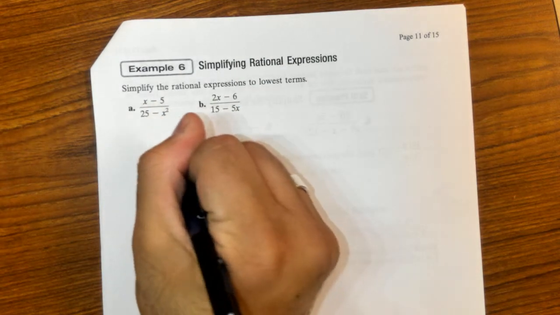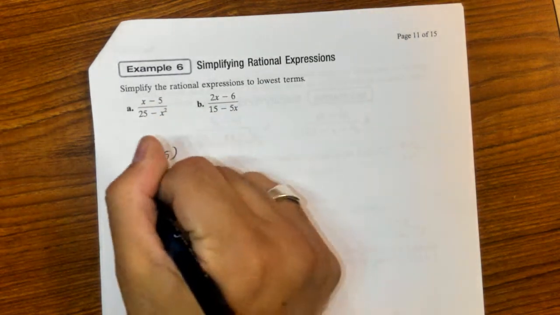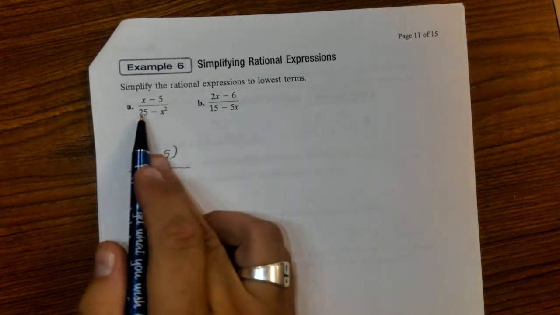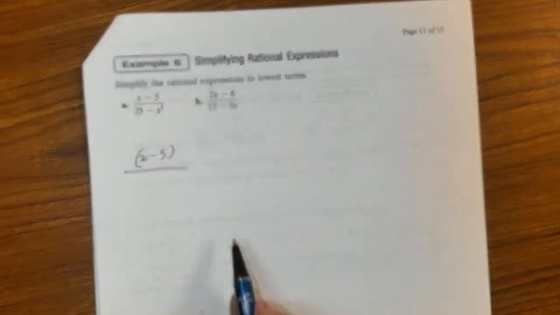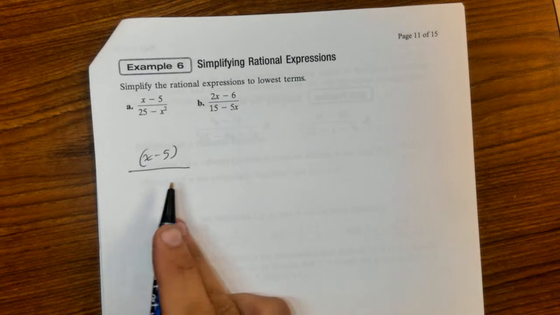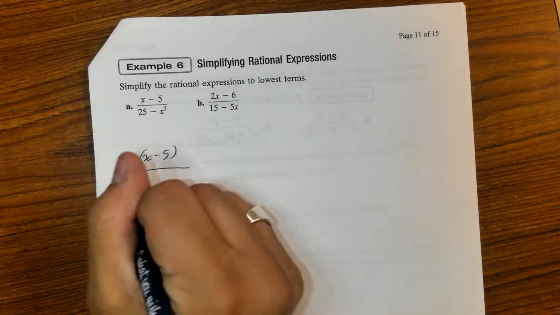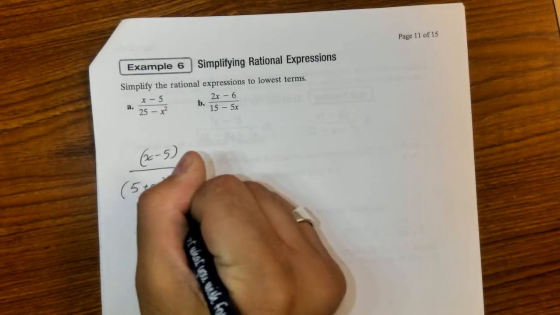The numerator in a is already factored, it can't be factored further, so that's going to stay x minus 5. However, the denominator is a difference of squares, which means a perfect square minus another perfect square. It factors to its conjugates, a plus b times a minus b. So in this case, that would factor to 5 plus x times 5 minus x.